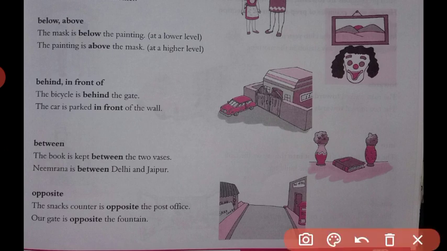Now, the word opposite is also a preposition. How? See, the snack counter is opposite the post office. So where do we find the snack counter? This is a post office, whereas in front of it, the snack counter is here. So it shows the opposite directions of each other. Here, the snack counter and the post office are in opposite directions of each other.